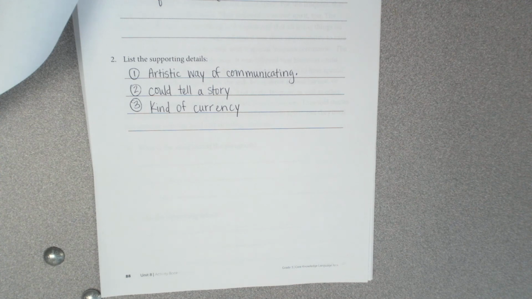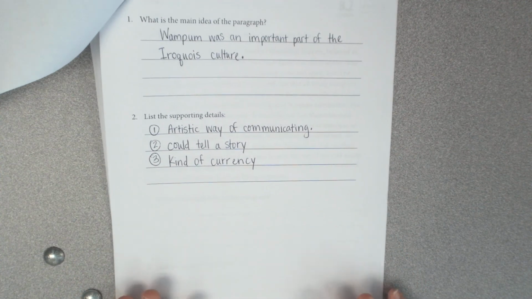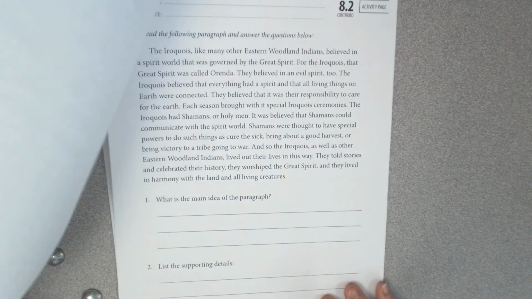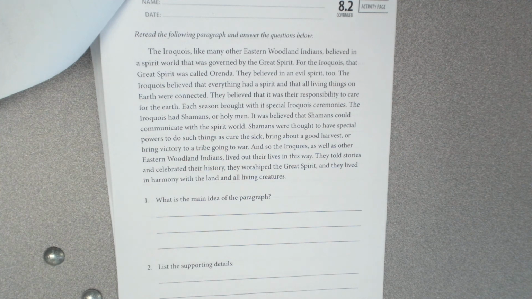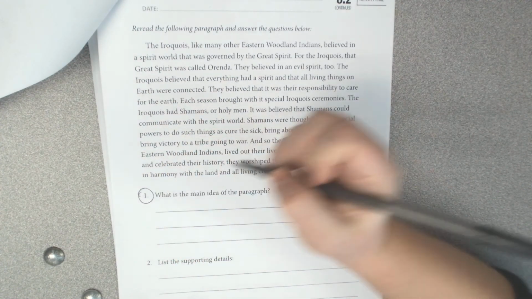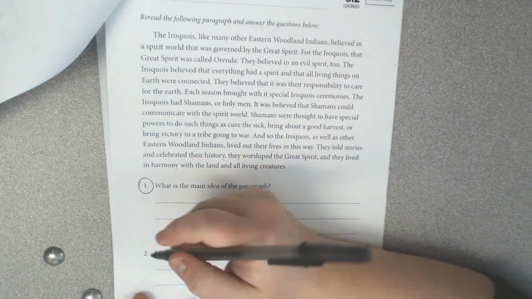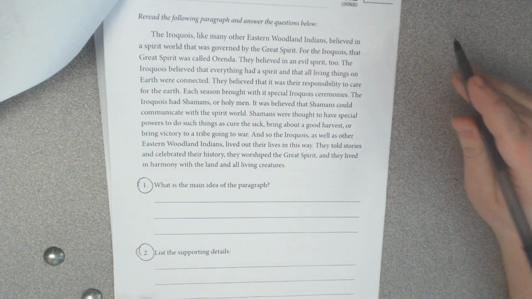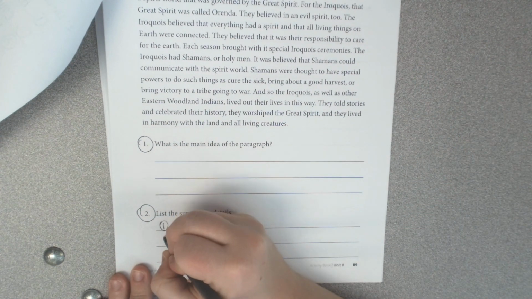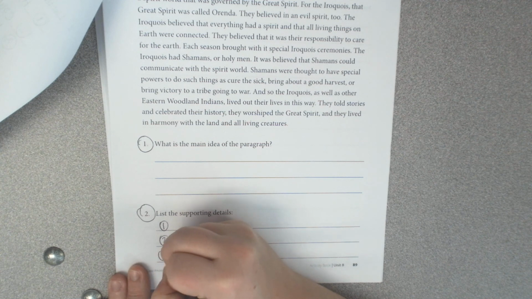So here I just read this little bit. I found out the main idea, meaning that the wampum was an important part of this Iroquois culture, and these 3 details that support it, right? The thing that you are going to do is that you're going to read this paragraph, and you are going to tell me the main idea and 3 details. Make sure you list 1, 2, 3 details.